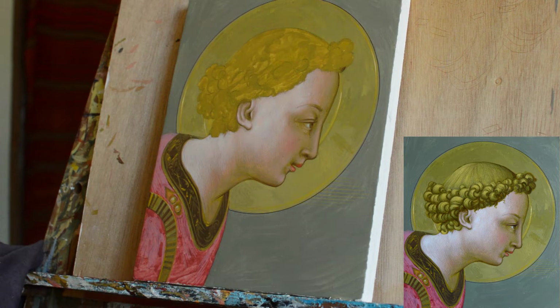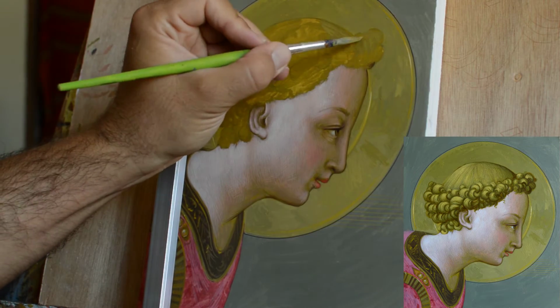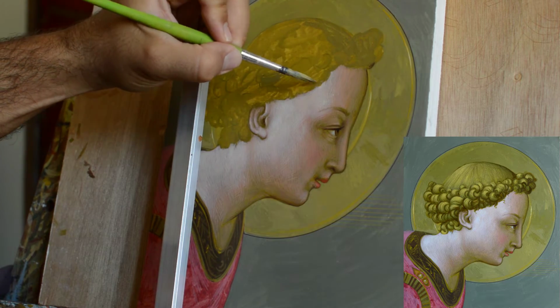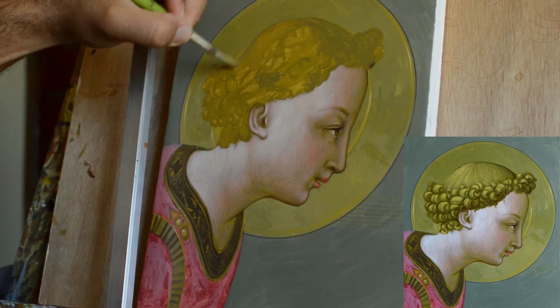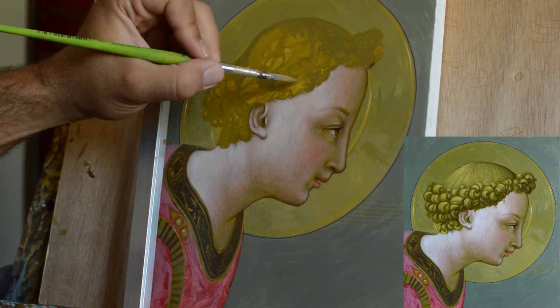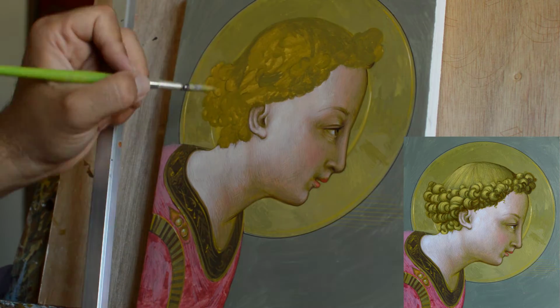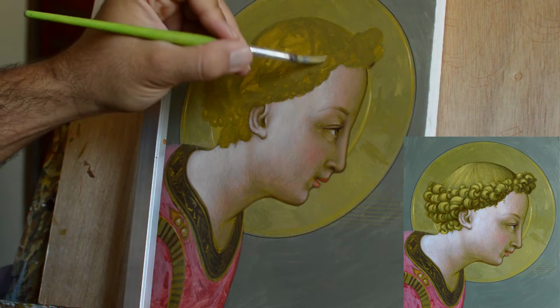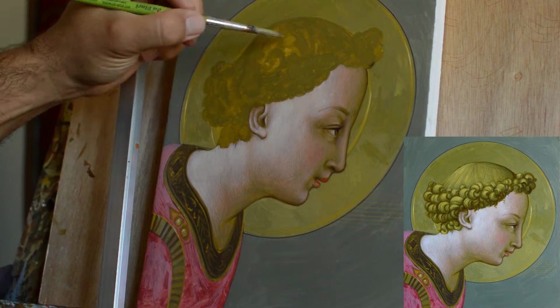At some point I decided that it's time to stop, and we as painters should know where to stop and declare it finished. So I decided to move on to painting the hair of Archangel Gabriel.